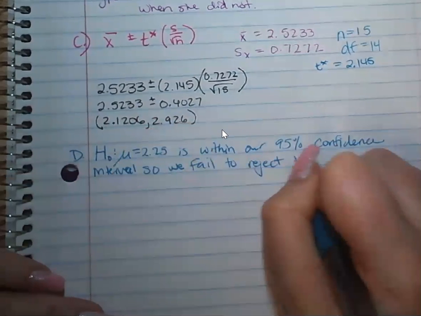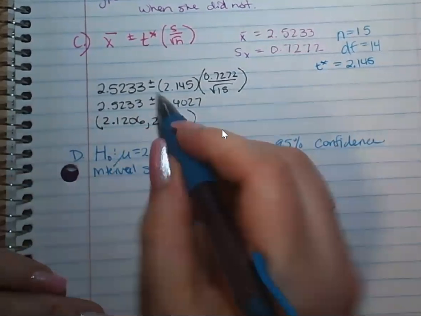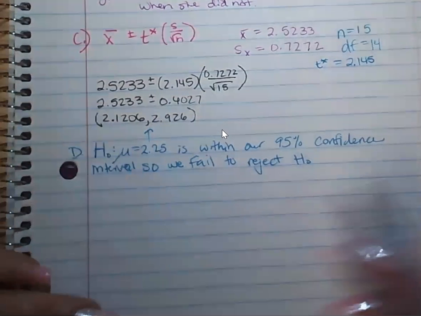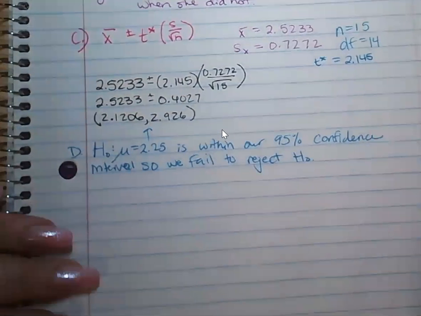Okay, we can't say this is not true because it looks like we are 95% confident that it could be true. So we have the same conclusion as before, even with a two-sided test.